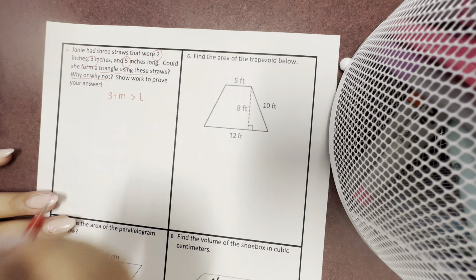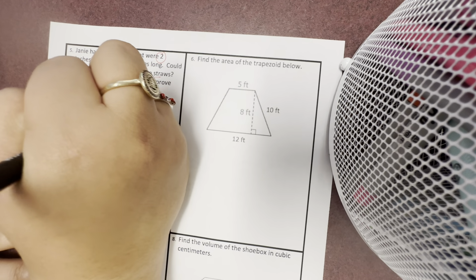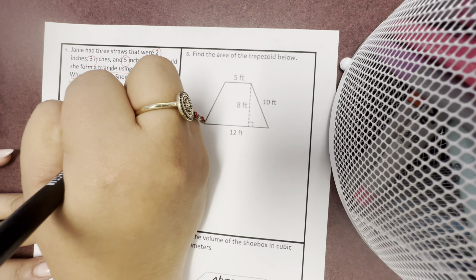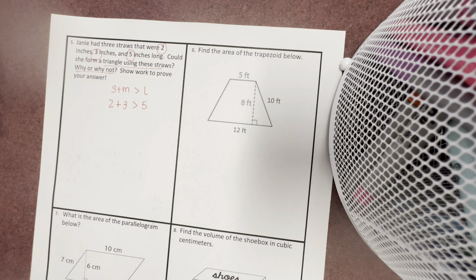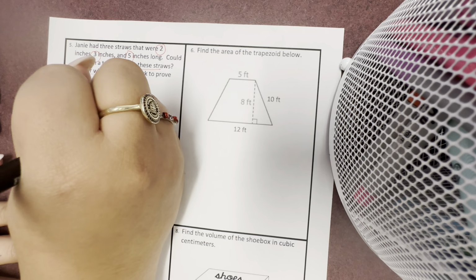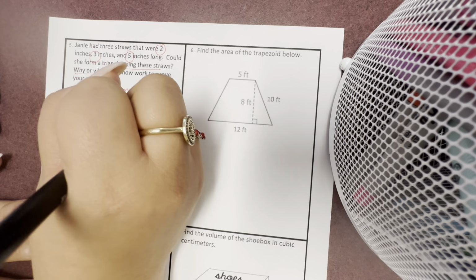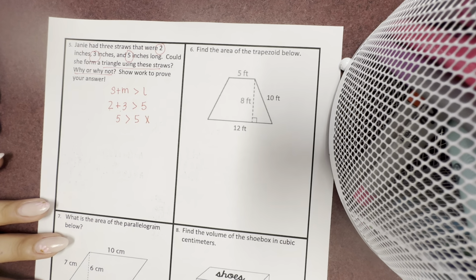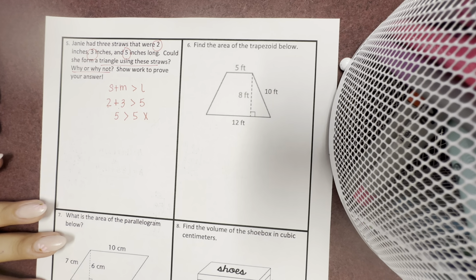So the smallest number is 2. The next smallest is 3. And the largest number is 5. So when I do 2 plus 3, it should be greater than 5 to form a triangle. If it is not greater than 5, then it is not a triangle. So what's 2 plus 3? Well, that's 5. And 5 is not greater than 5. So this cannot be a triangle. They're equal to, not greater than.